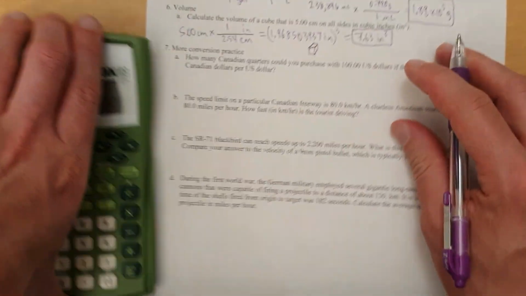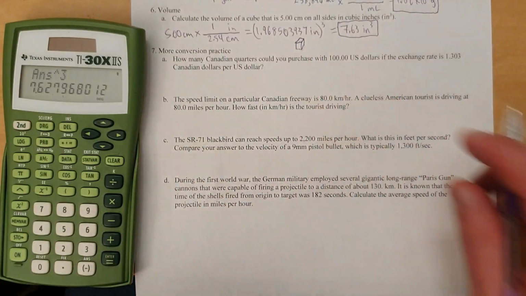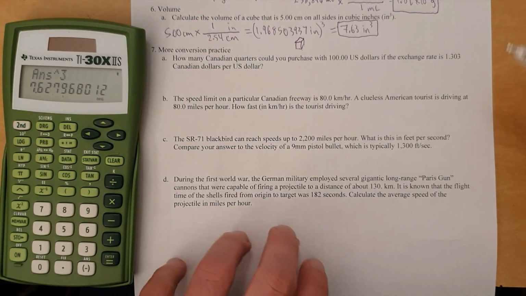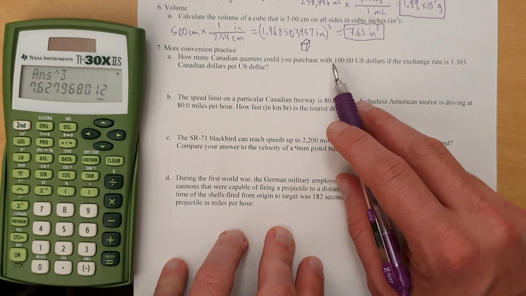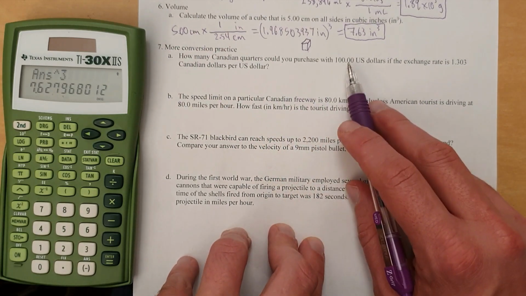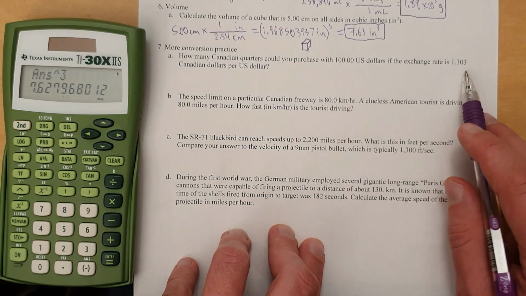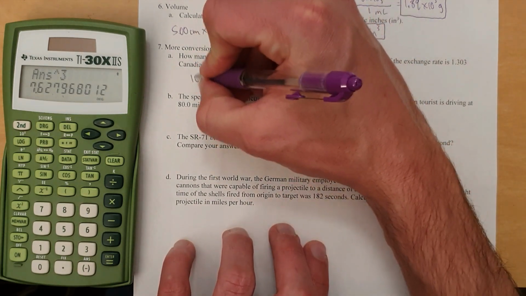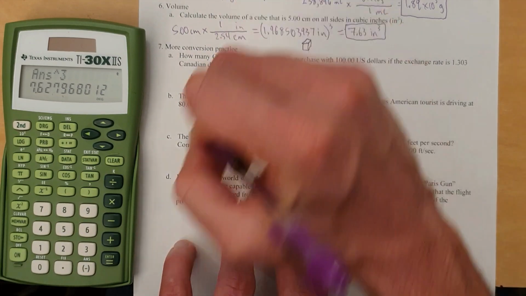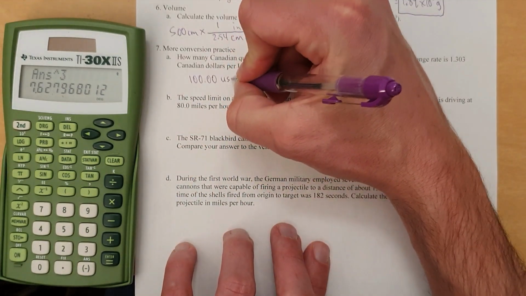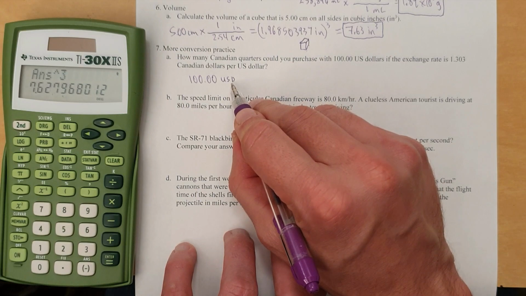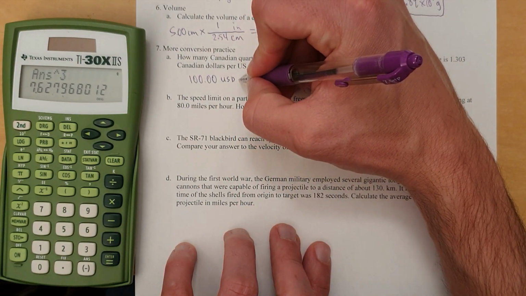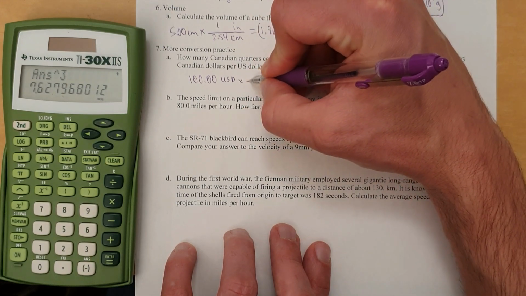All right, onward. Now let's use our unit conversion skills here. Okay, so with this one, how many Canadian quarters could you purchase with 100.00 US dollars with that exchange rate? Okay, so there's our given, 100.00 US dollars. That actually is the standard abbreviation for US dollars. If you write out US dollars, it's fine. Either way, we've got to do some conversions.